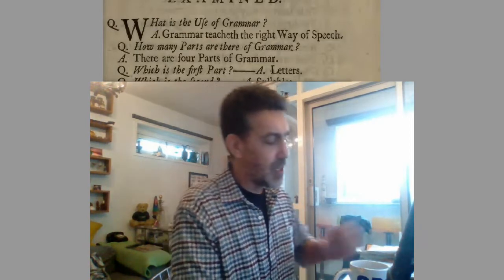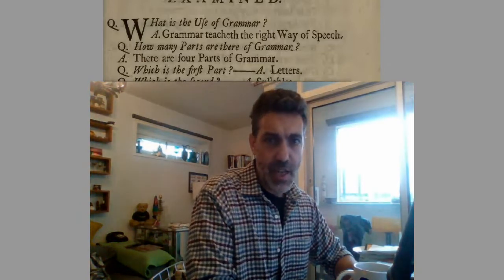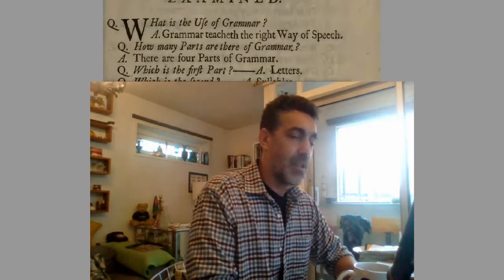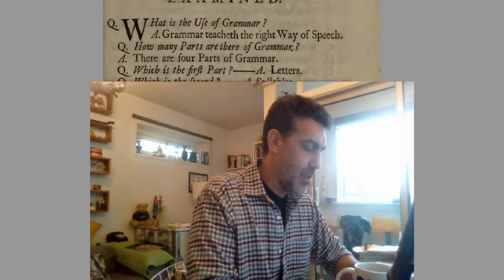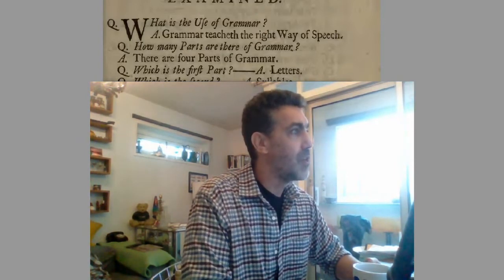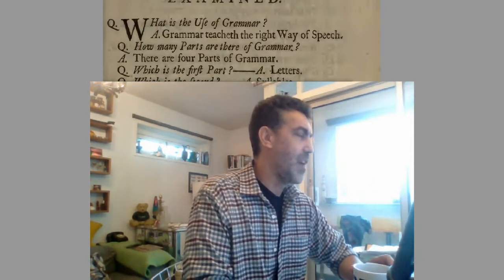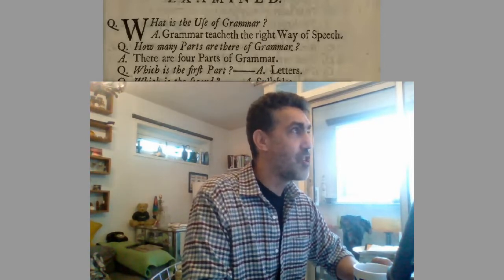This is an interesting little grammar book because it uses a format, question and answer. And I'm just going to go through the first part of it with you. I think it's a useful revision text for someone who has already learned Latin grammar and wants to just quickly go through and revise. So what is the use of grammar? A grammar teacheth the right way of speech.